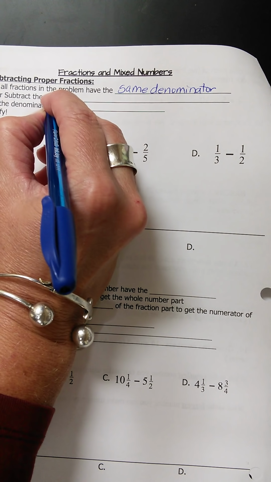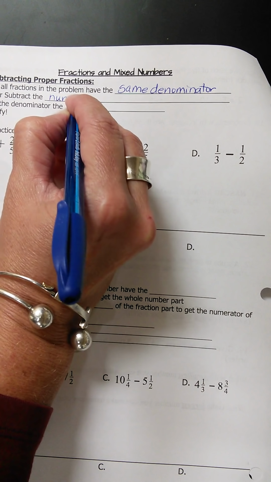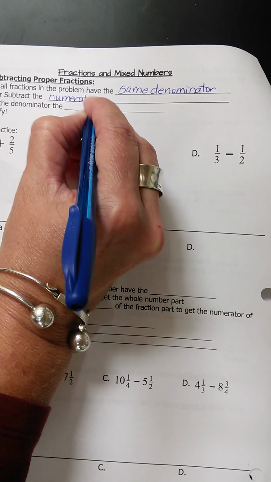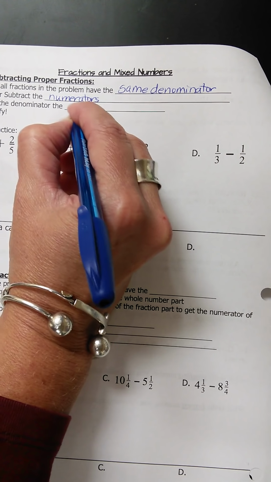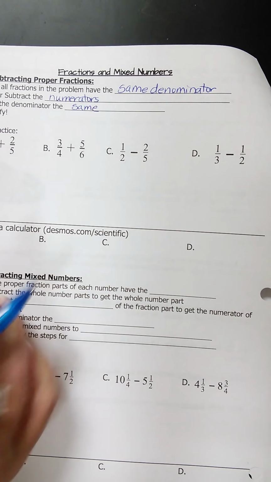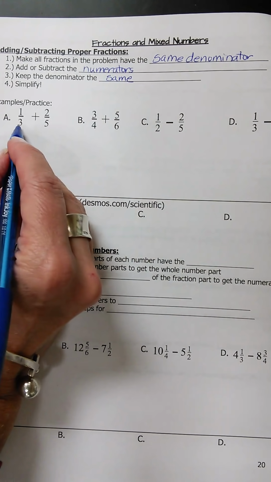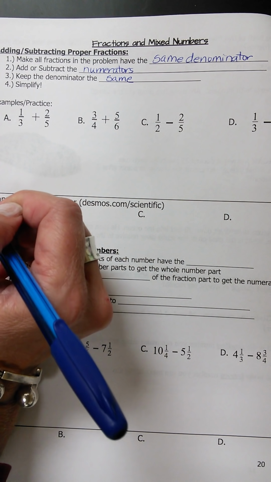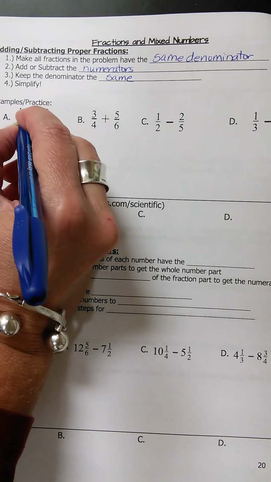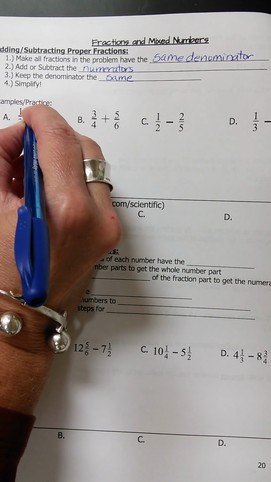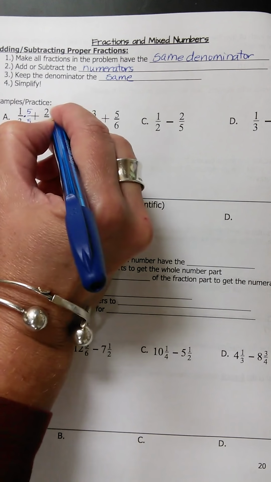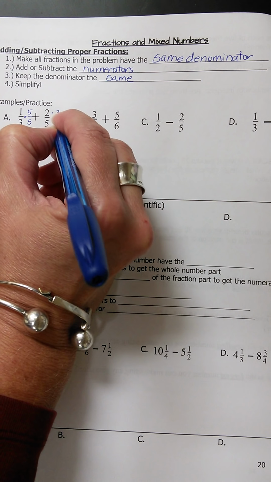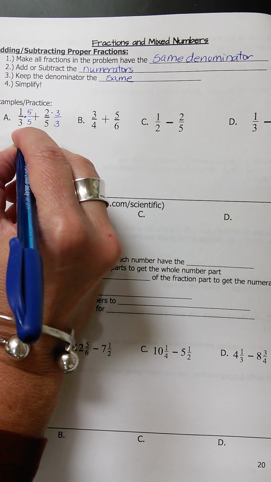Add or subtract the numerators once you get those to be the same, and keep the denominator the same, and then you'll simplify. So let's look at these two. You've got a 3 and a 5. I need to make them have the same denominator, so I'm going to multiply this by 5 over 5 and this one by 3 over 3 so that I can get the same denominator.